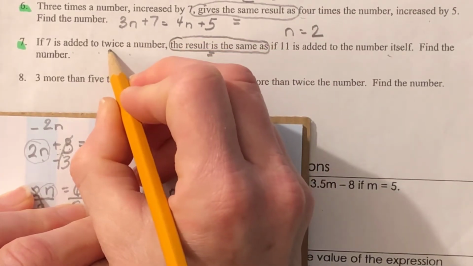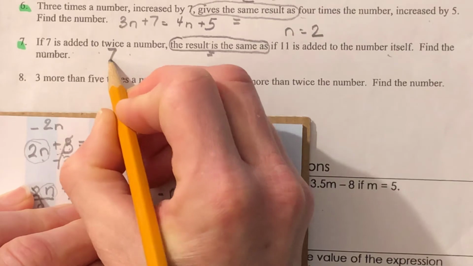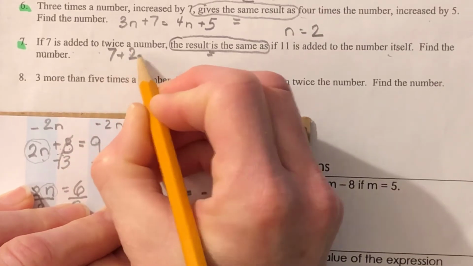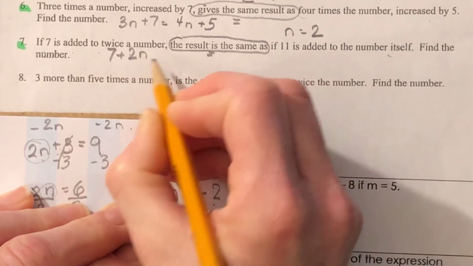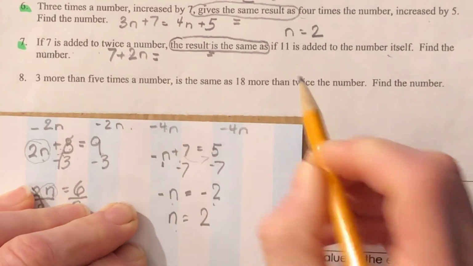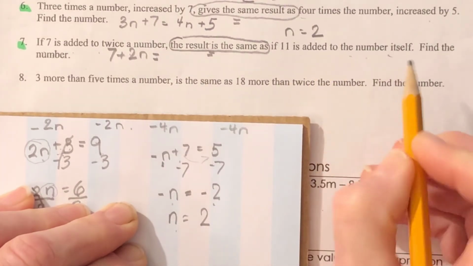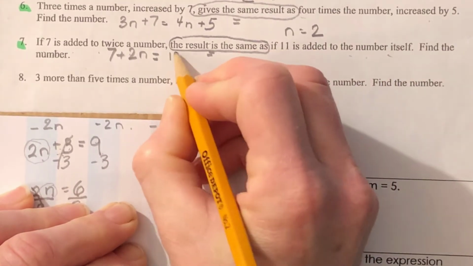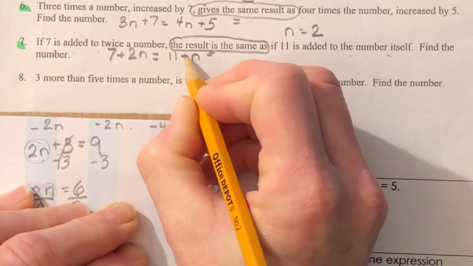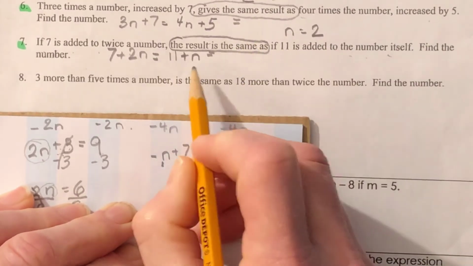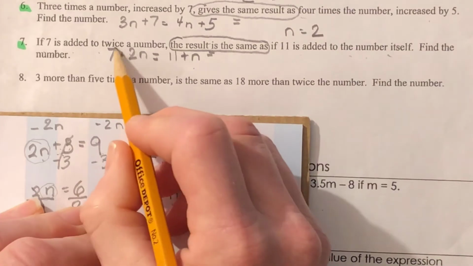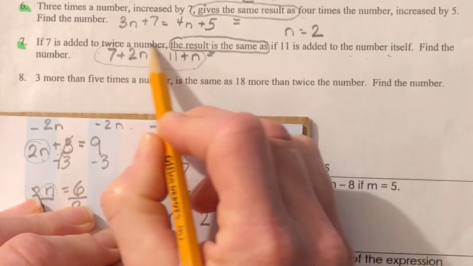The result is the same as if 11 is added to the number itself. That's the number. Here is my equation.